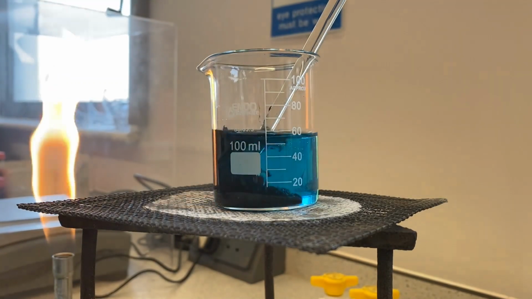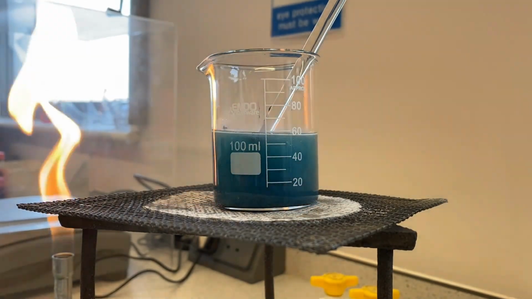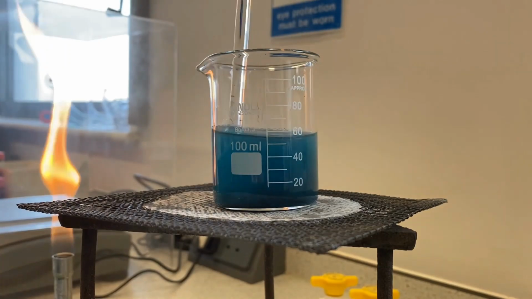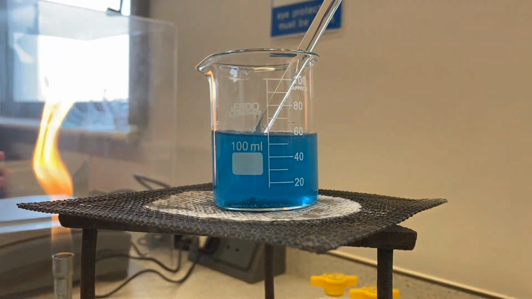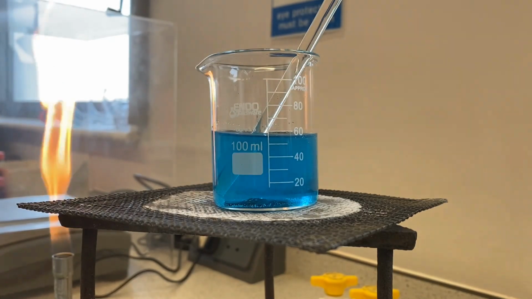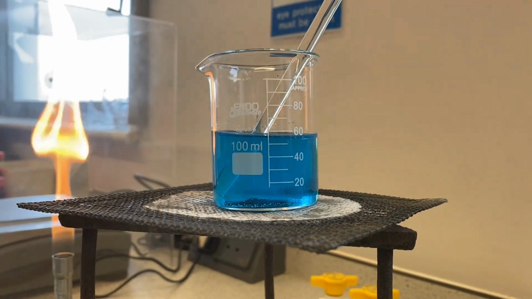The purpose of adding extra copper oxide, and there you can see it fizzing away because it's nice and hot, is so that it's in excess, so that we know that all of the sulfuric acid has reacted. So I'm just going to leave that to cool, and then the next stage is that we will filter the solution to remove the excess copper oxide.